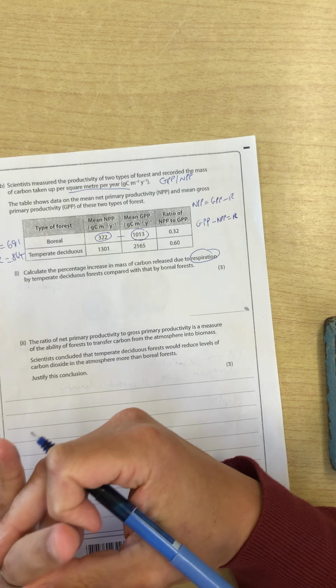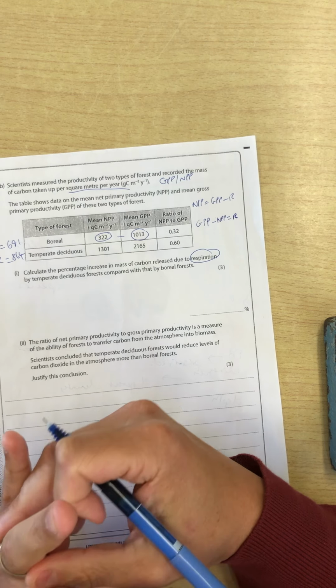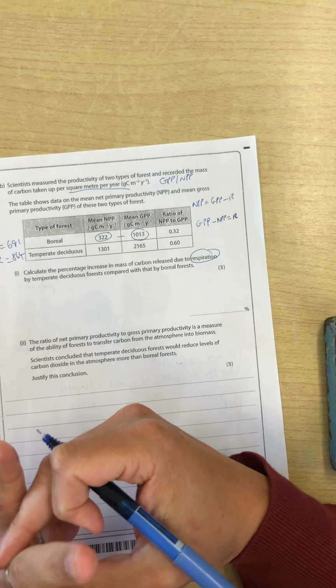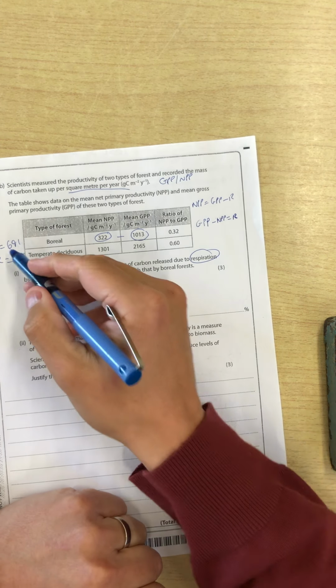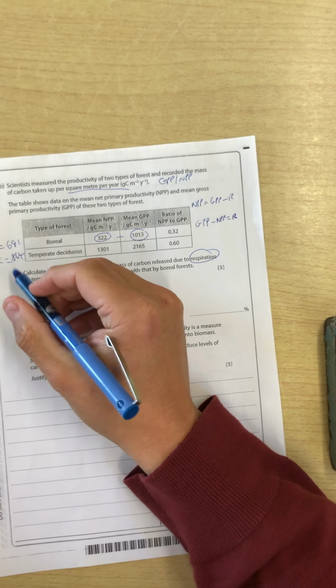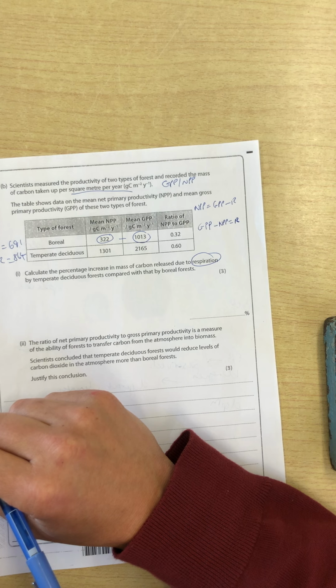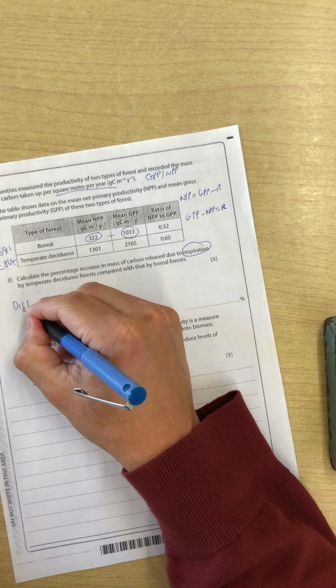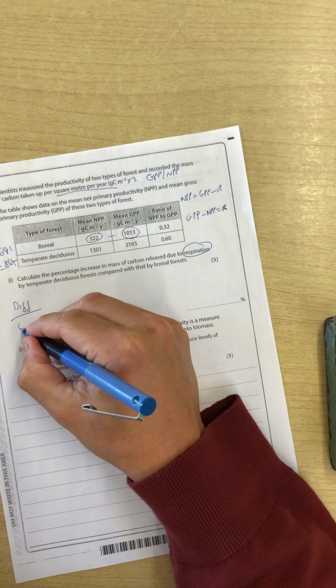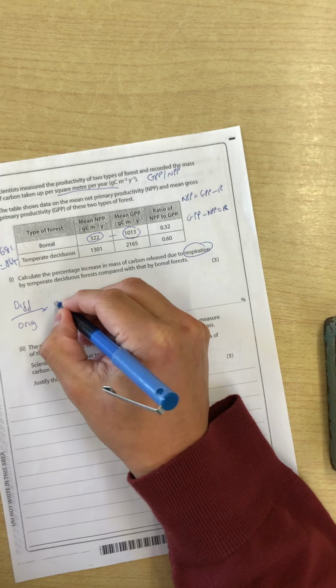I've then got to do a percentage increase, yes? So that gives me an idea that the smaller number is going to be on the bottom of my fraction, on the bottom of my calculation. When we're looking at percentage increases, we're going to do the difference over the original times 100.